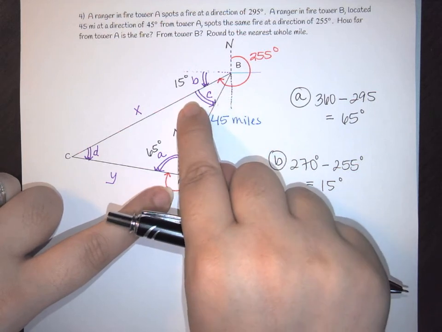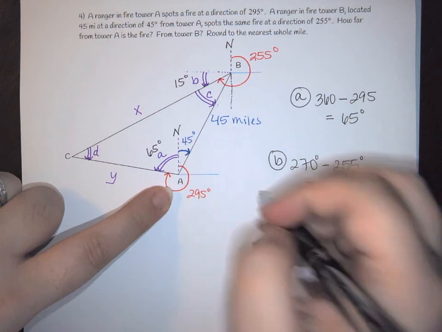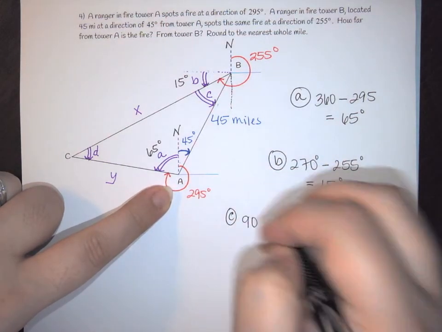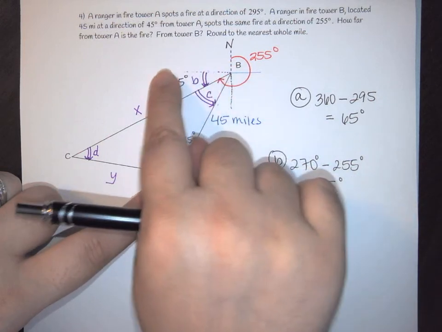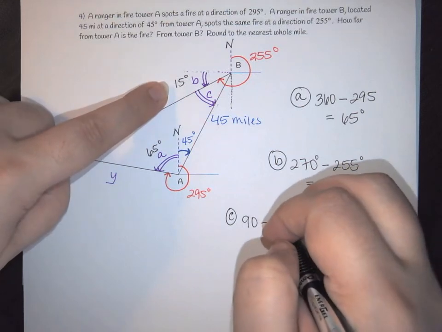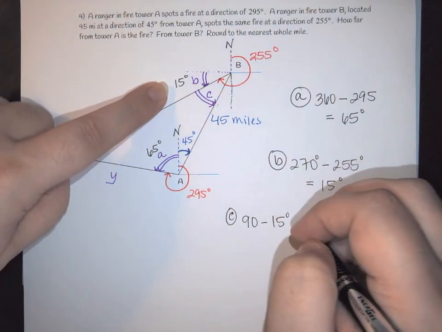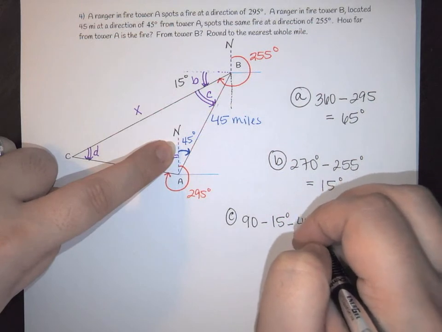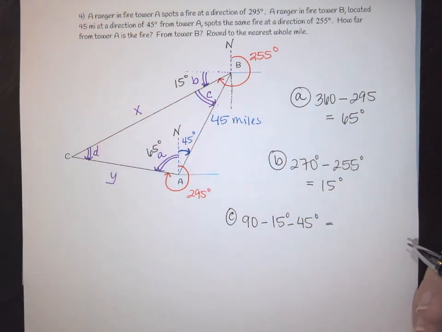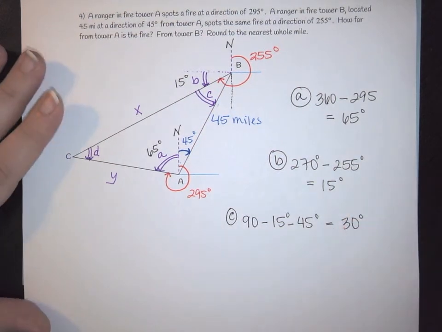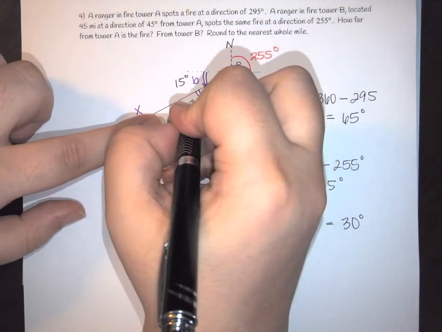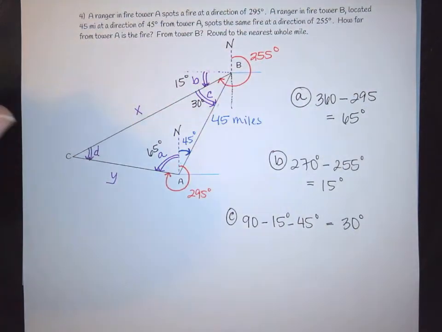So in order to find C, we use the idea that this quarter totals 90 degrees, but we have 15 of it that we calculated, and we have the 45 that we calculated. When we do all of that, we look at what's left, and what's left is 30 degrees. So that makes this angle C here 30 degrees.